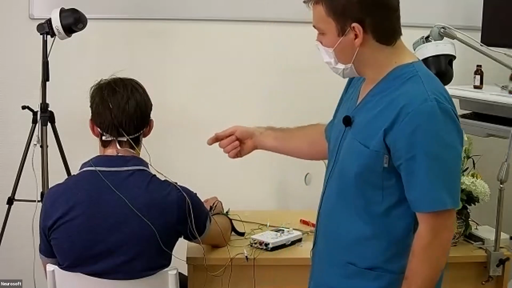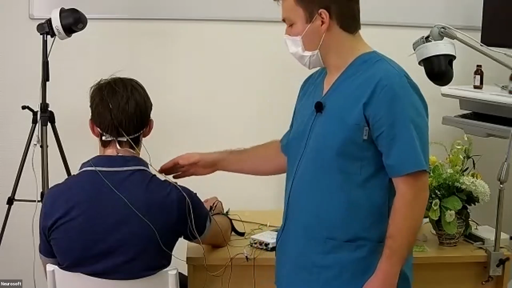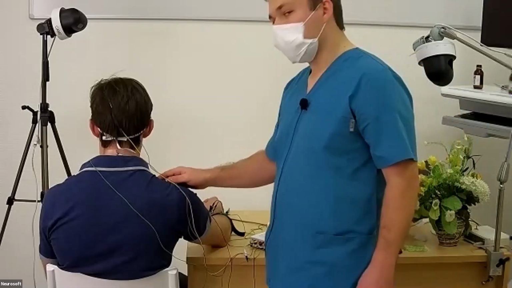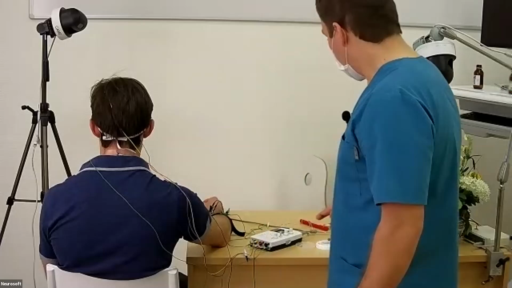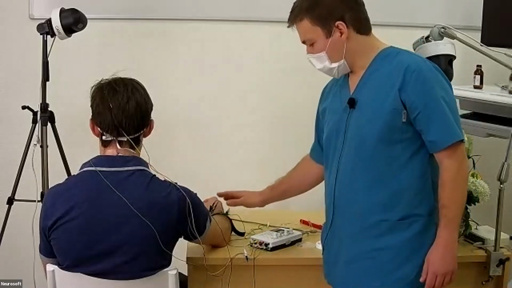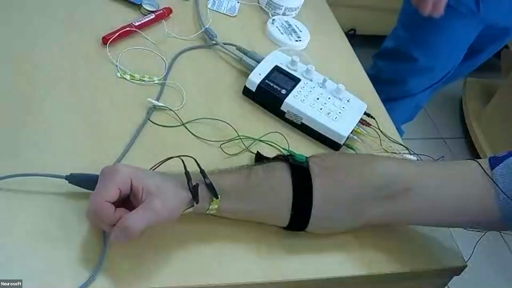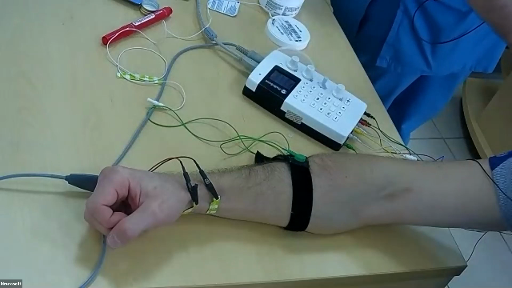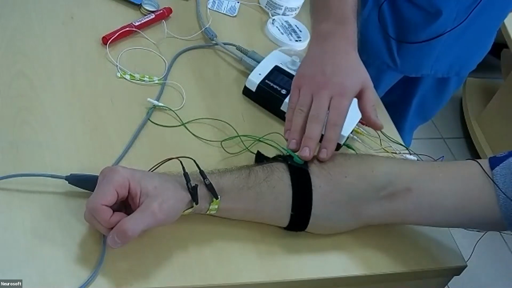We also register the peripheral nerve, from the ipsilateral Erb's point to the contralateral Erb's point. We also need a ground electrode. Usually it must be set between the stimulation and registration channels, for example on the arm.